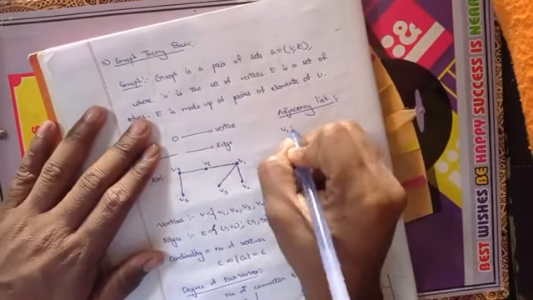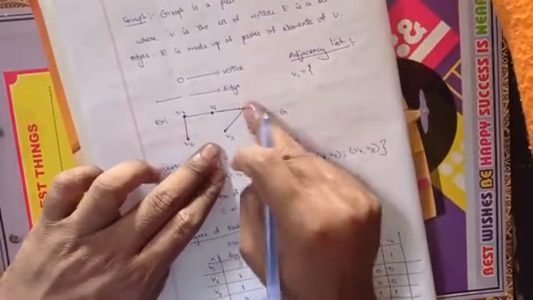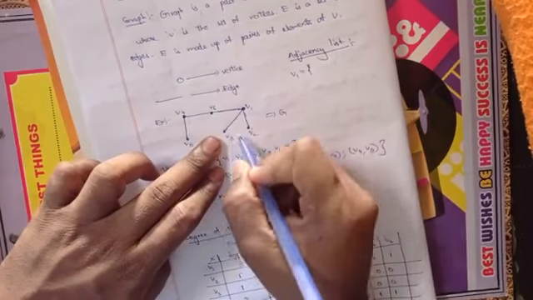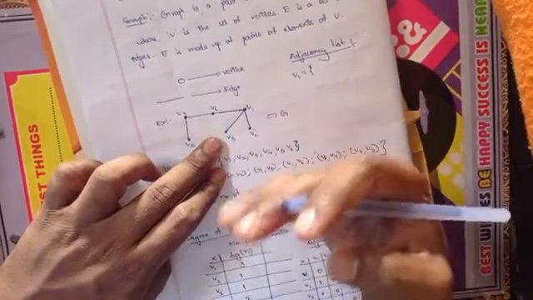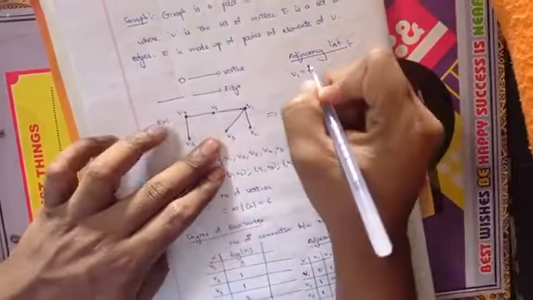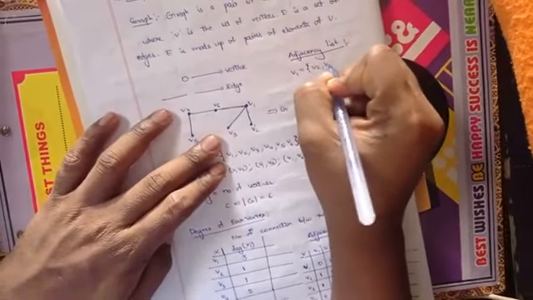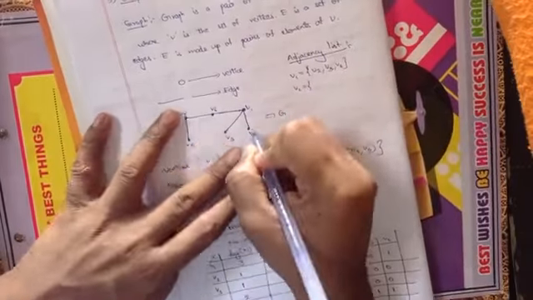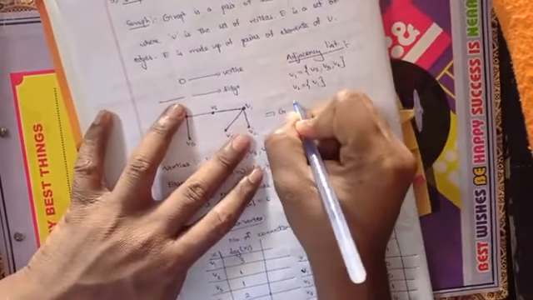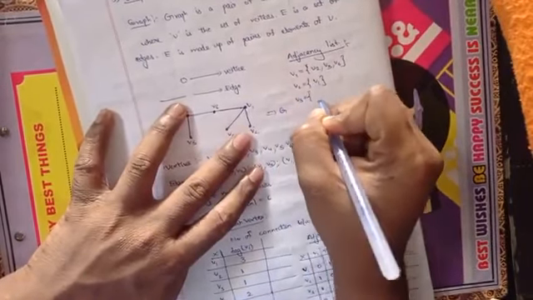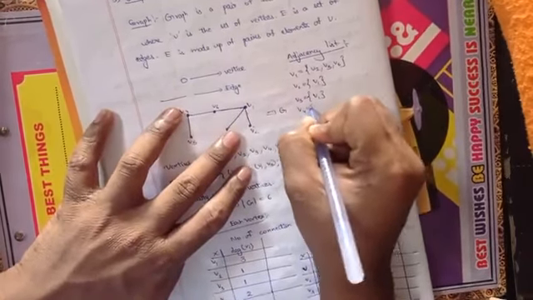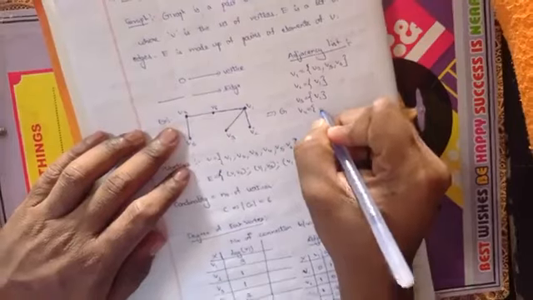So for V1, see how many edges are there. It has 3 edges, for which vertices? Vertices V2, V3 and V6. So we have to make note of all the edges between them. And for V2 it has only V1. So for V3 it has only V1. For V4 it has V6 as well as V5.